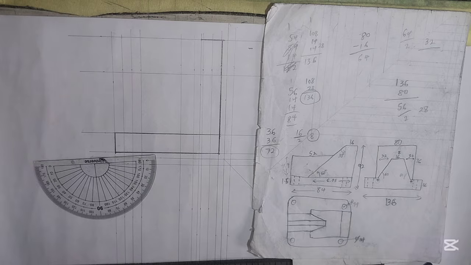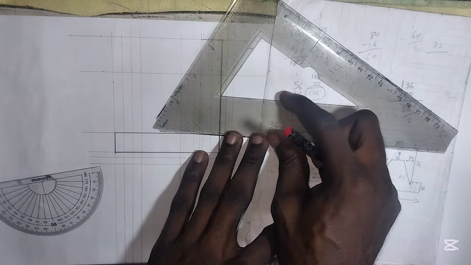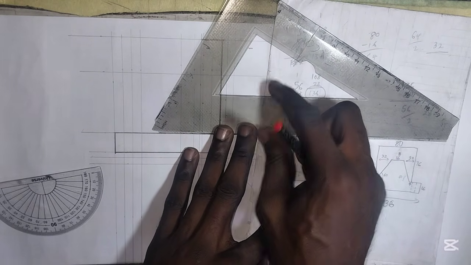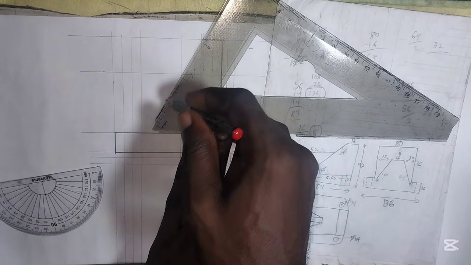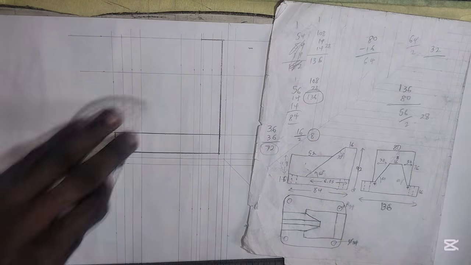Now next, I'm going to take my 60-degree set square. What I actually want to do is to get a line that will intersect from here downwards. But since I have the line already, I'll just take my ruler.